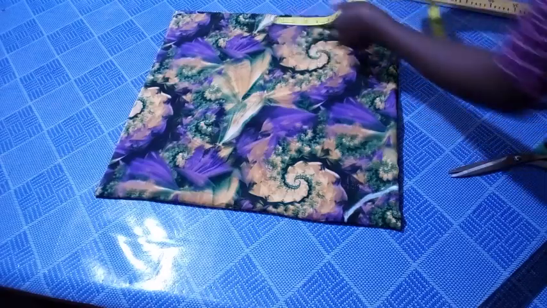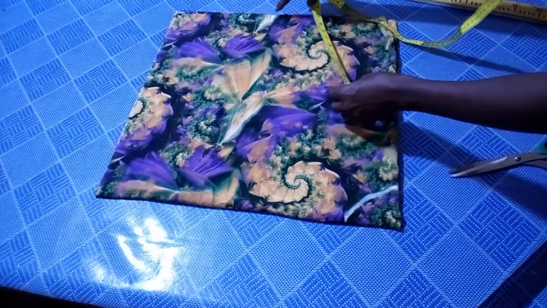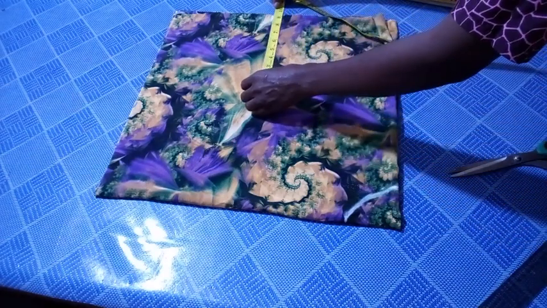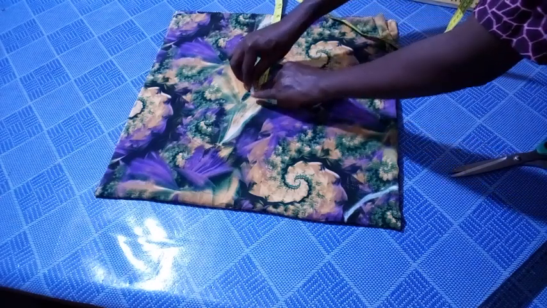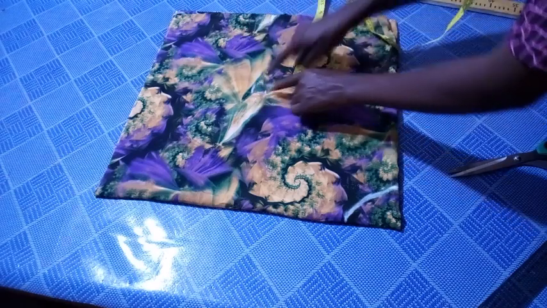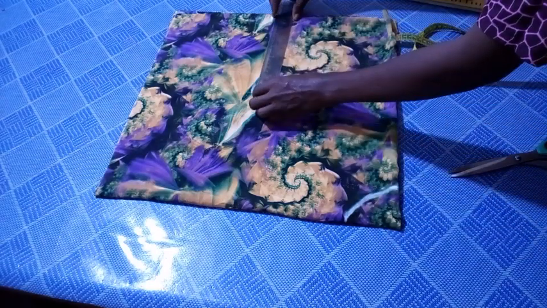From this point, I'm going to mark 9 inches upwards. So I mark 9 inches upwards, and I will quickly connect these lines together.